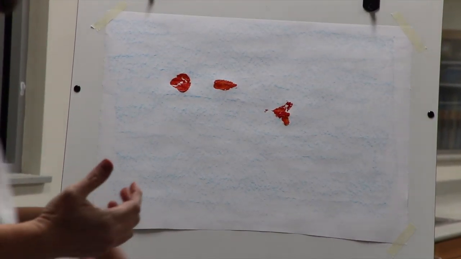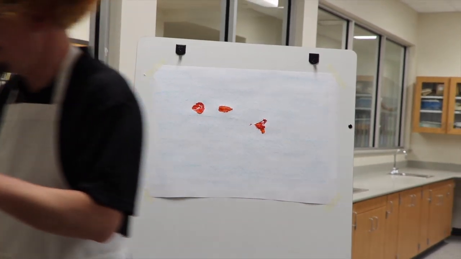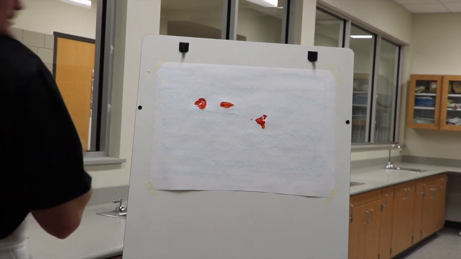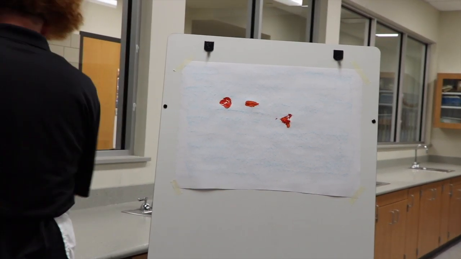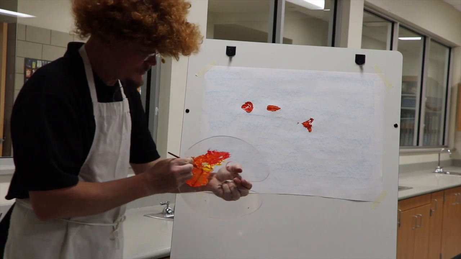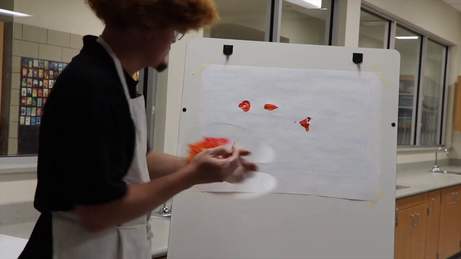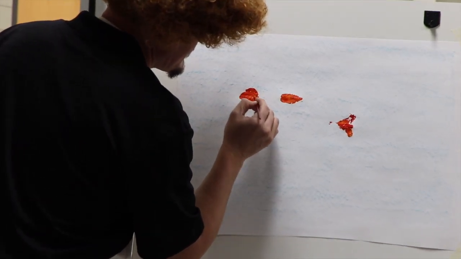Now, I know what you're thinking. You're saying these don't look very much like fish, Mr. Sorensen. We're going to take care of that right now. Clean some of this paint off my hands. And then I'm just going to take a little paintbrush and some of my leftover paint from my palette here, and I'm going to clean up my fish. Now, you watch this. I'm going to fill in these empty spaces, and then watch.